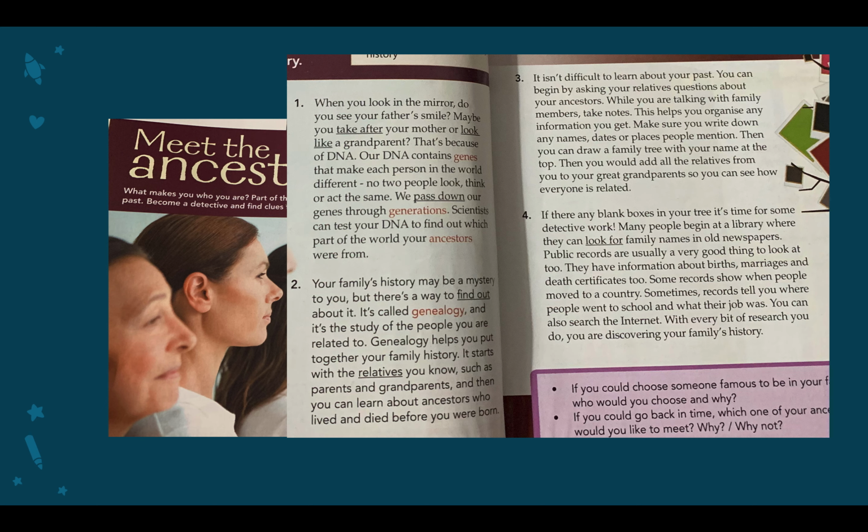Some records show when people moved to a country. Ada juga dalam rekod tu dia tulis bila orang ni pindah ke sesebuah negara tu. Sometimes records tell you where people went to school and what their job was. Kadang-kadang rekod tu pun akan bagi tahu kamu kat mana orang tu pergi sekolah, kerja apa, bila kan.